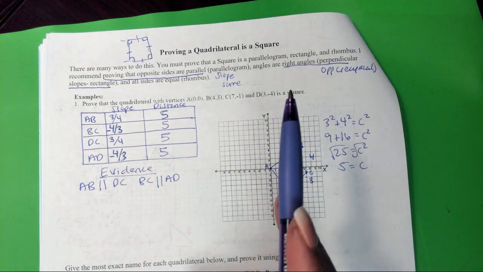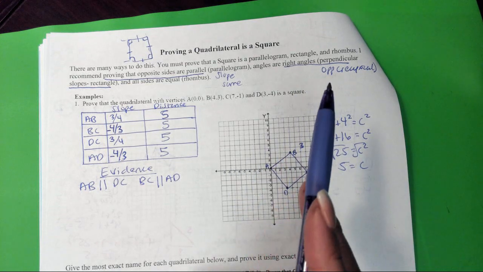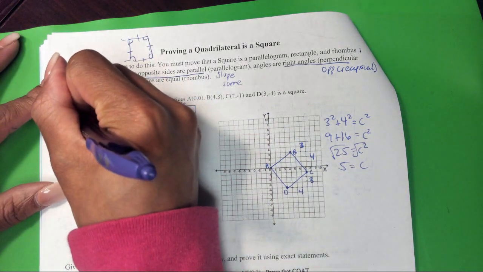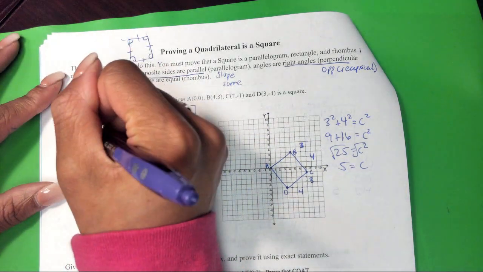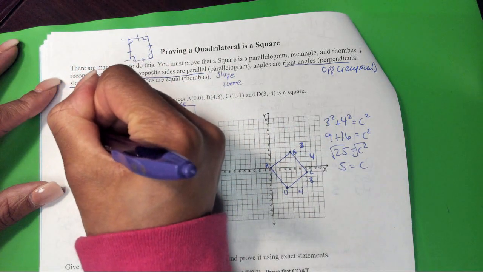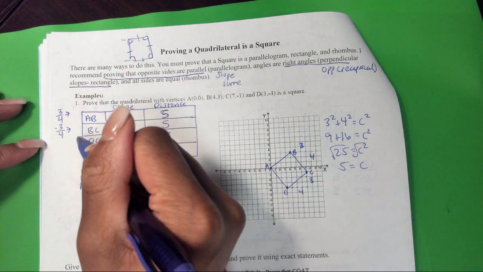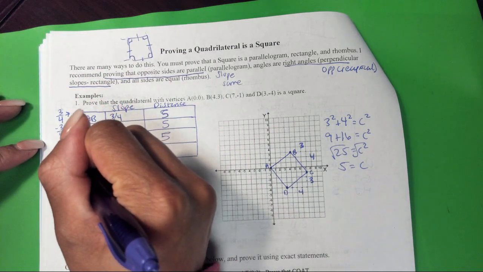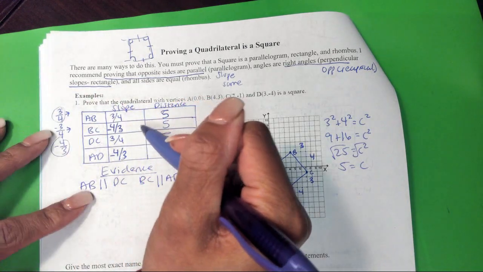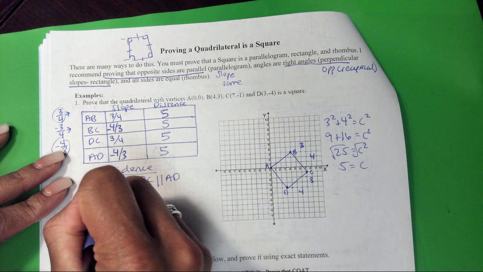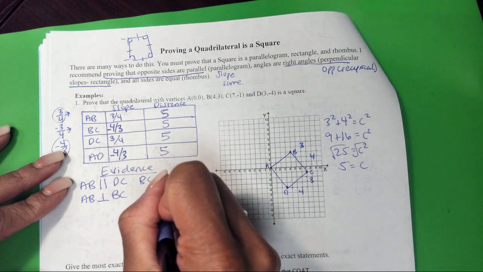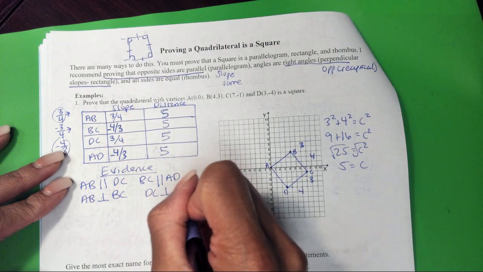Now I need to prove that I have right angles. So that's the opposite and reciprocal. Well, these are definitely opposite and reciprocal because for 3 over 4, I take the opposite, which means if it's positive, it's now negative. So negative 3 over 4. And then I'm going to flip it. So now I have negative 4 over 3, and that does match my reciprocal. So that means AB is perpendicular to BC, and DC is perpendicular to AD.